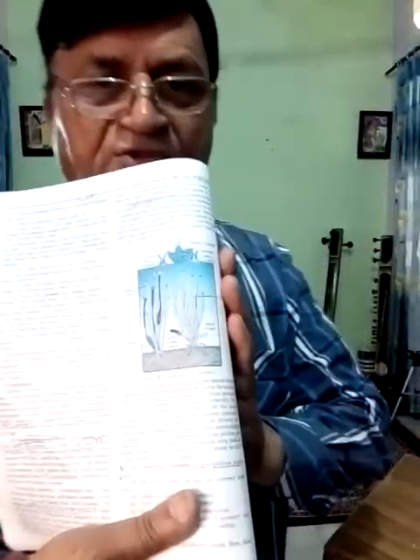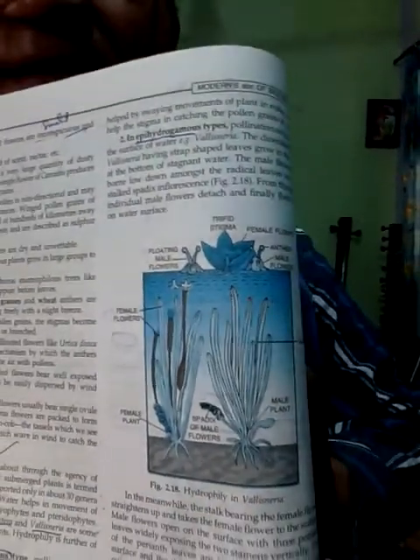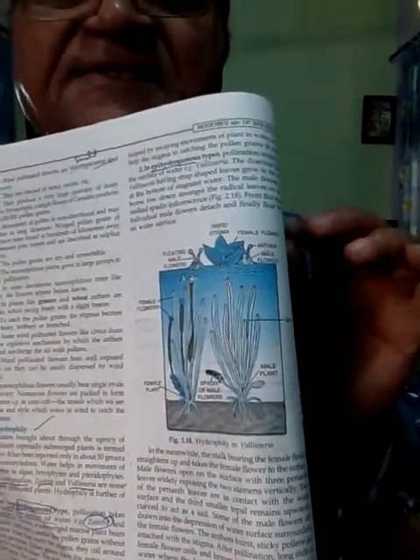Hydrophily is very interesting. In water, the pollen grains float and fall on the floating stigma. Or, very interesting, in Vallisneria, sorry, the pollen grains fall on the water and the stigma sticks to the pollen grains. Pollination in water is hydrophily. In hydrophily, the stigma is sticky, the flowers are not scented, and they are small.